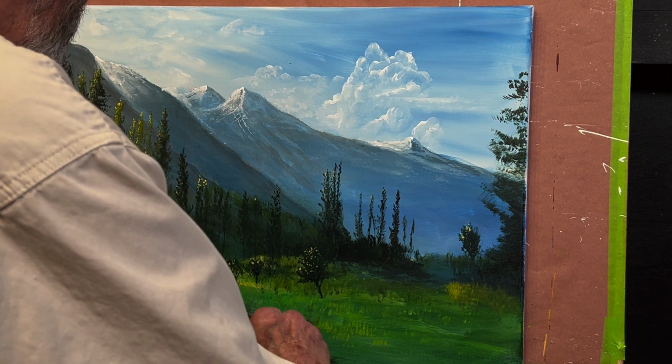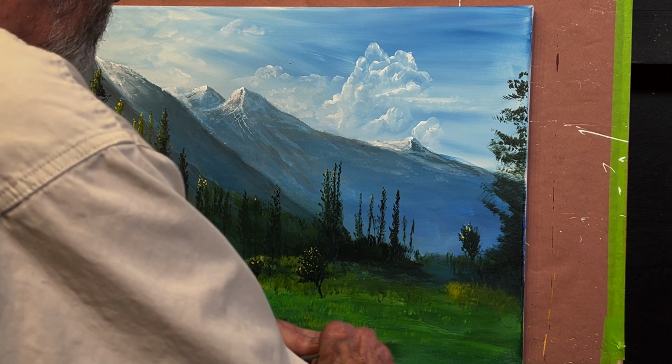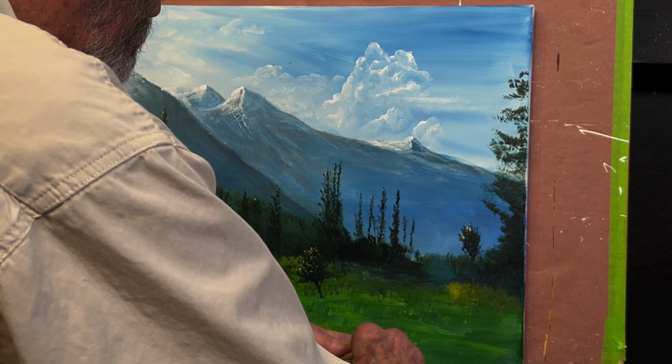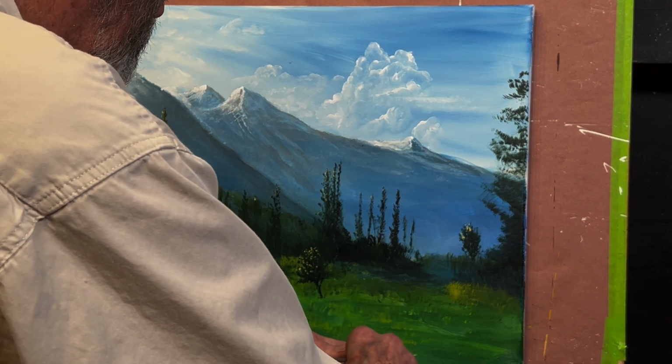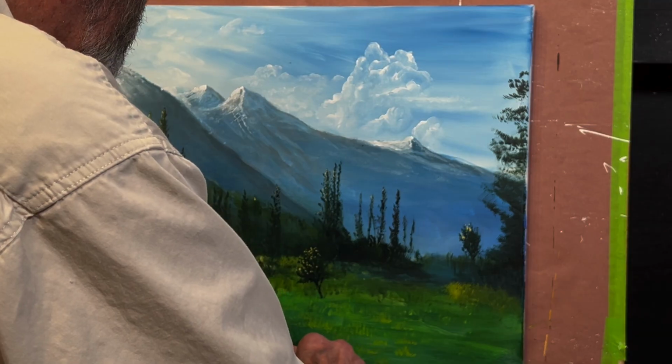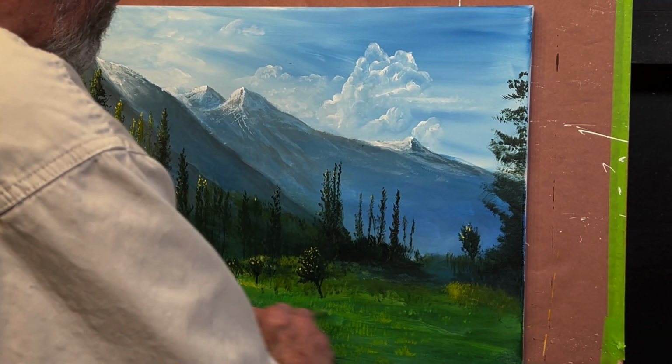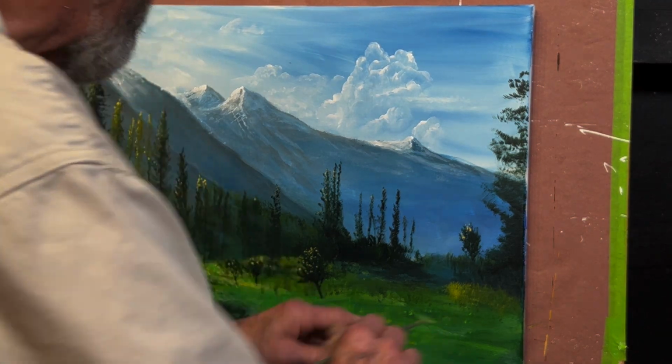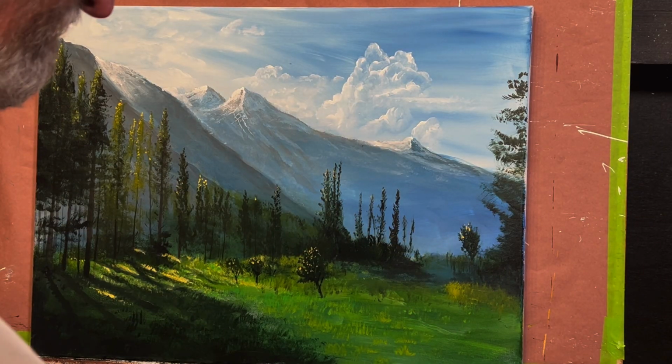I want to show you something. I'm going to take this fan brush and just touch it like this. And then I'm not going to cover that whole thing. I'm just going to cover a few little areas.